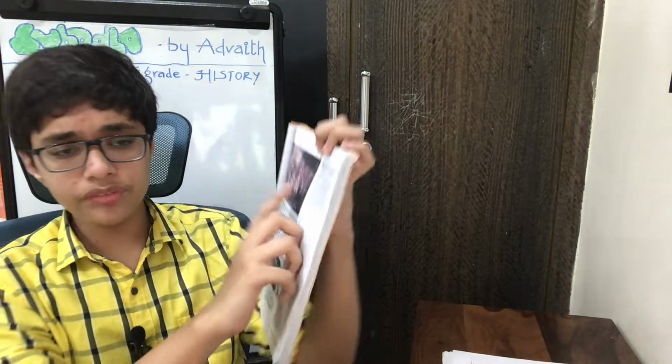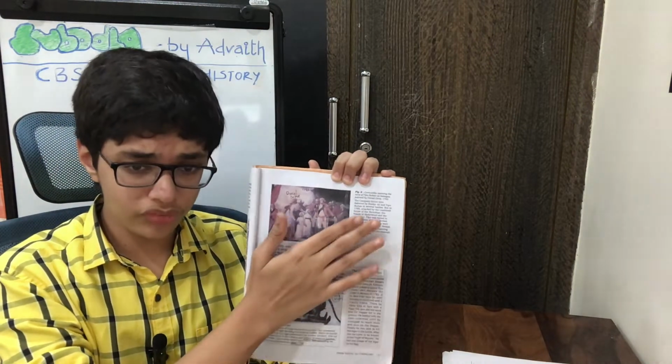So if you saw my textbook, if you were able to see it, you can see that I have noted two things on the picture itself. It says Daniel Orme 1793. Now why did I do that? Well, this is actually the name of the painter and the year in which the painting was painted. I did that because it's a psychological trick.